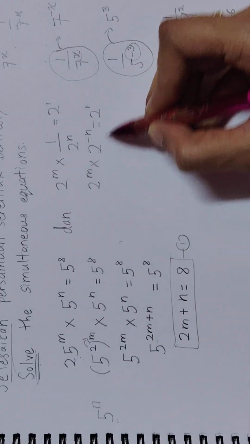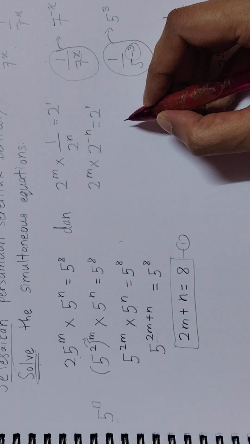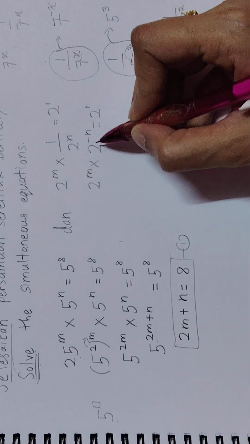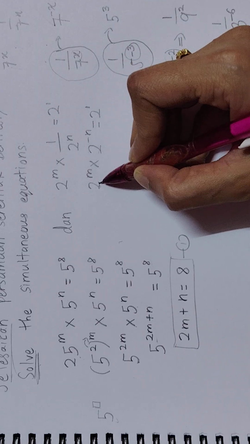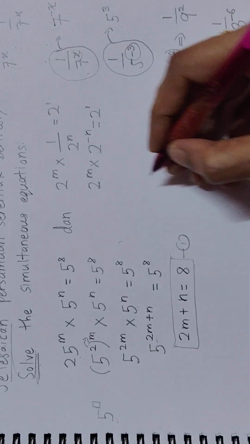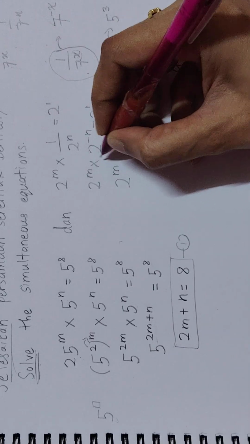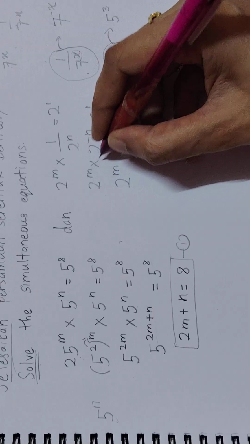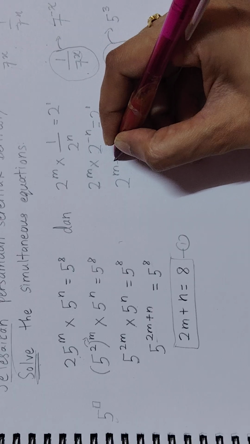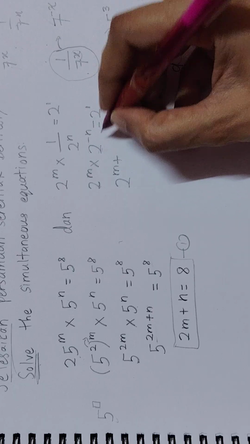Okay, so once this is done, what are we going to do? So this is base 2, base 2, base 2. Same base, times, what we can do with the power? Write the 2 first. M times, right? Times meaning you have to plus. Put the plus first.